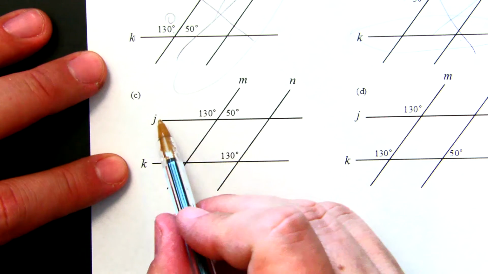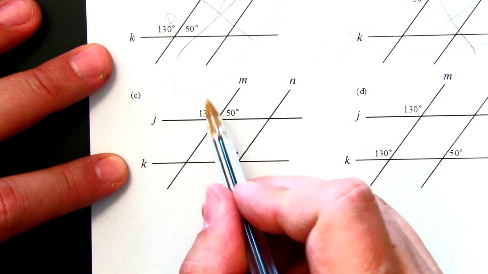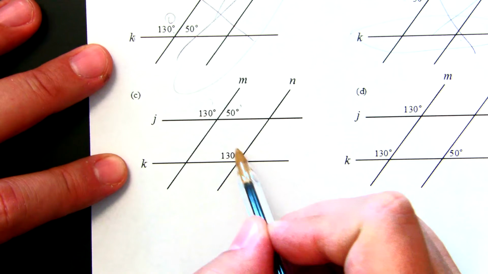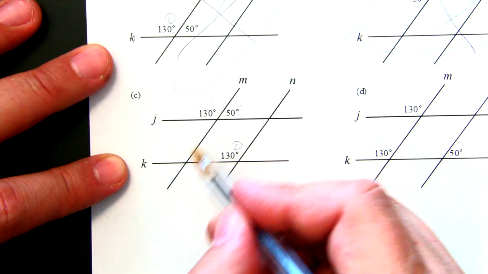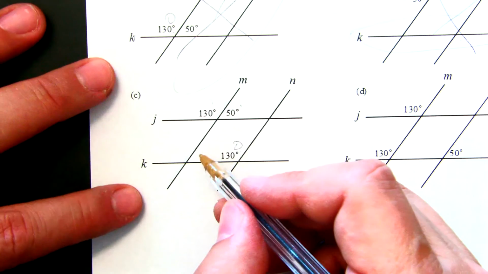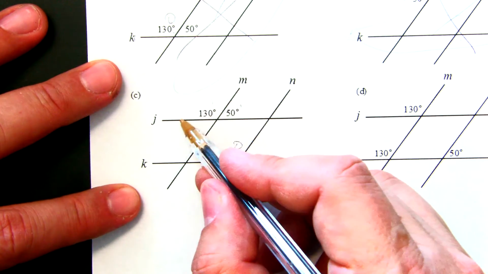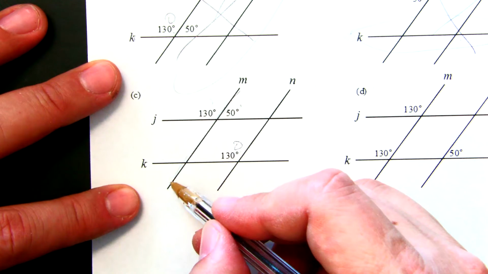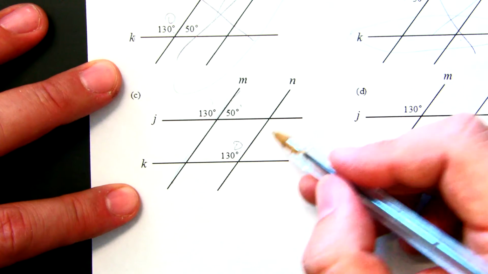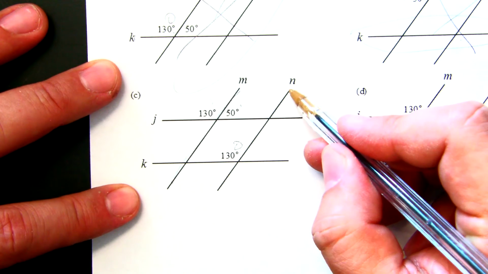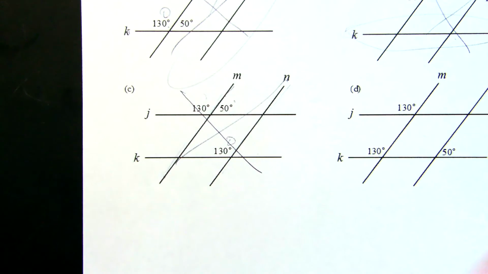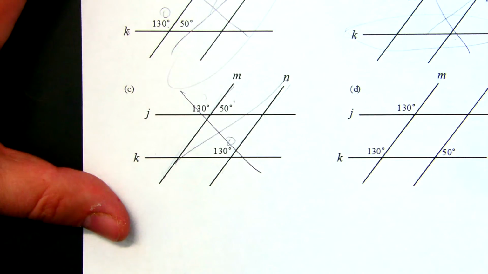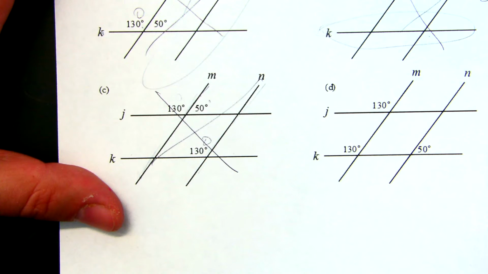Keep going. C. I've got 130 here, and I've got 50 here. And then I've got another 130 here, so I've got two bigs and a small. But I don't have anything on the same transversal. So I don't have anything tying J to K by way of this transversal M. And I also don't have anything tying J to K using this transversal N. So it can't be this one. I have to have that one transversal that tells me information about both of the lines that I want to show are parallel. That leaves D, so we should just check to make sure it works.